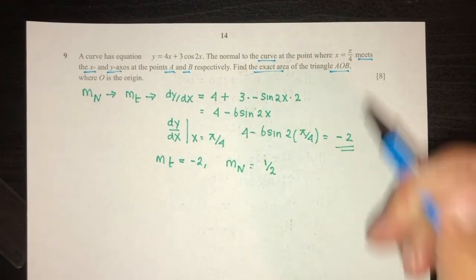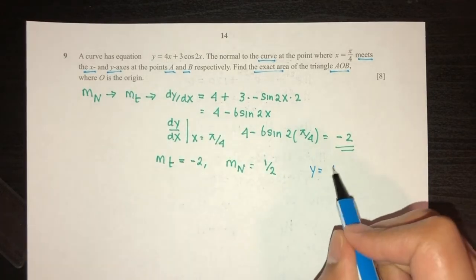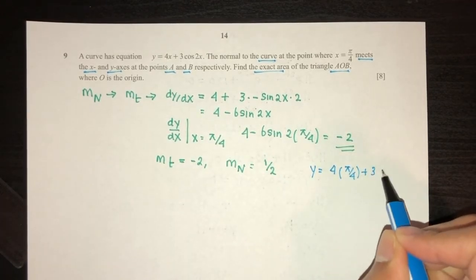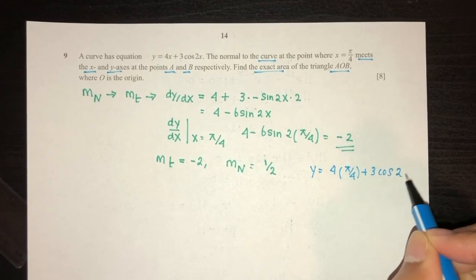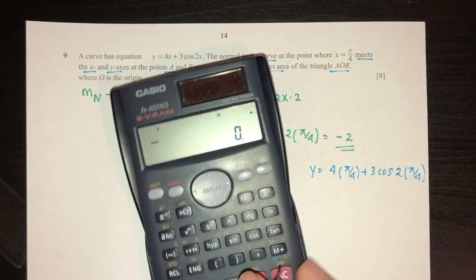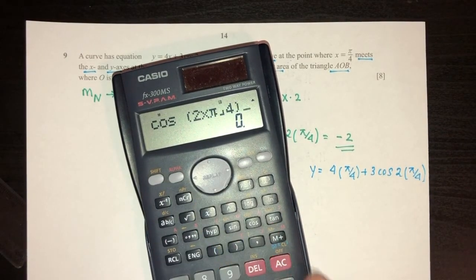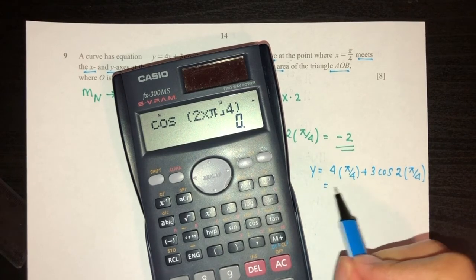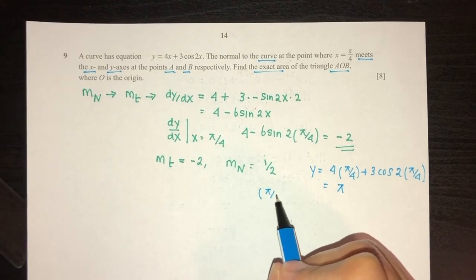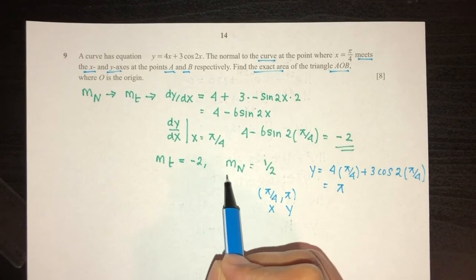Now we know the x value. We have to find the y value, so replace it back in your equation: 4 times pi by 4 plus 3 cos of 2 pi by 4. So we have cos of 2 times pi by 4. That should be 0, so that is pi. So the point is pi by 4 and pi. That is your x and y, and the gradient of normal is equal to half.